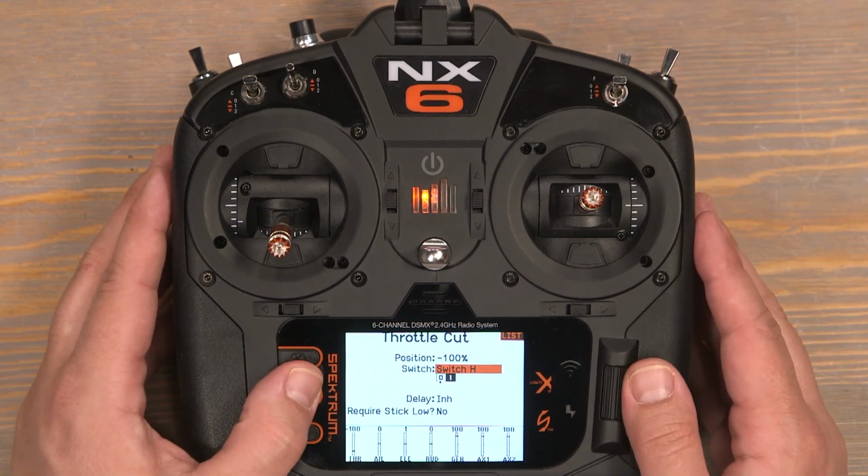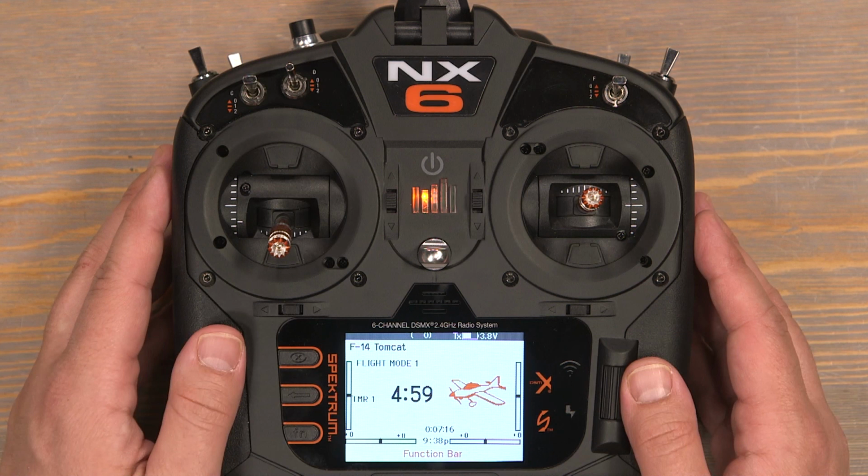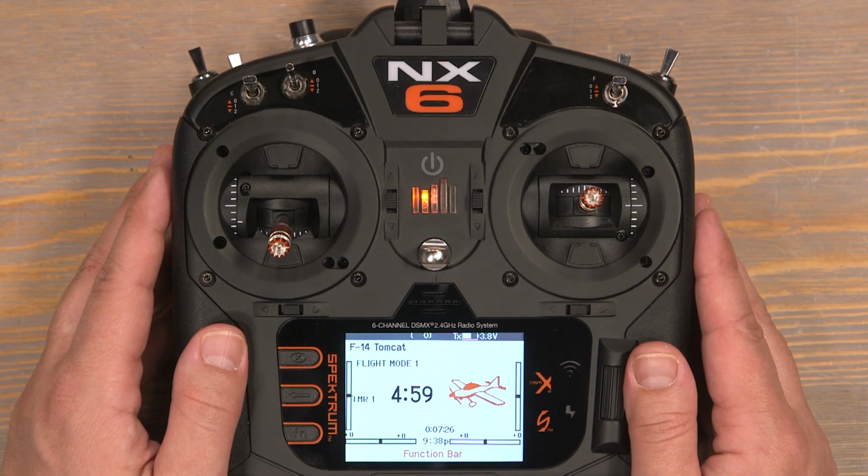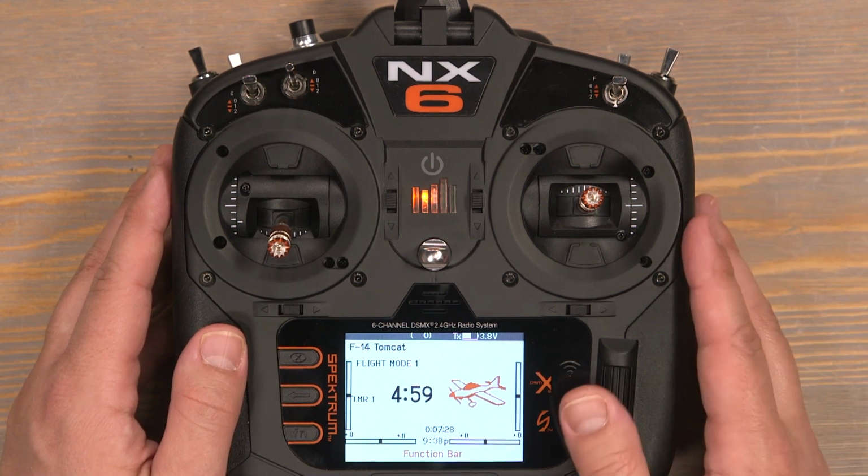Now we'll push the back button twice to go back to the home screen. And now our NX6 is programmed and ready to fly the E-flite F-14 Tomcat.